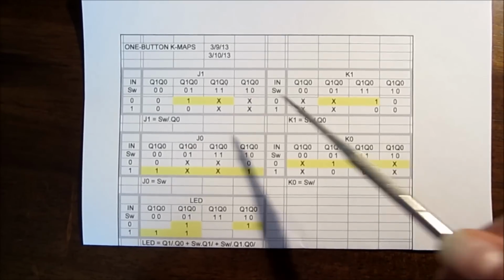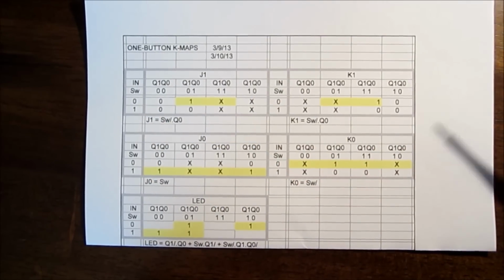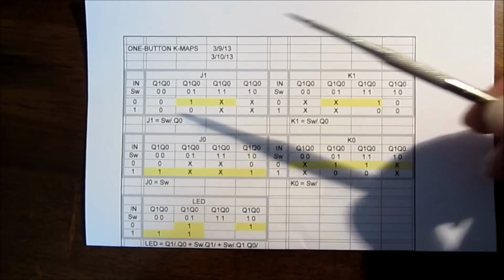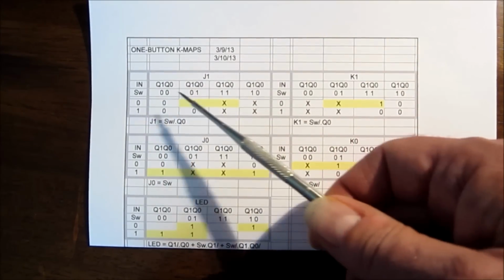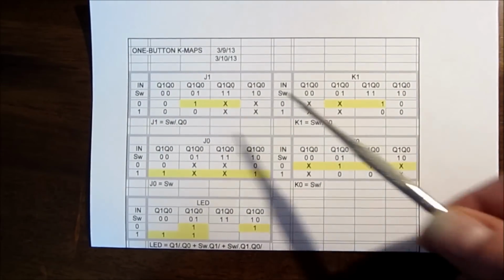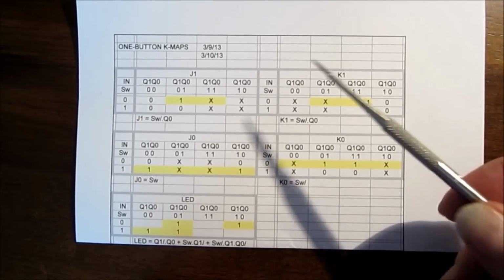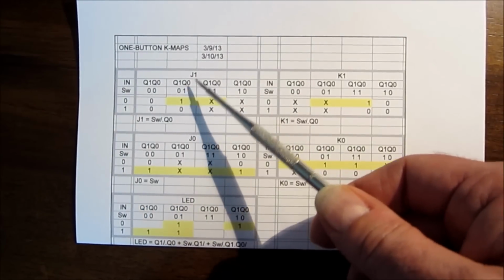But you have to remember to arrange your states in a gray code so that there's only one bit changing between these columns. So here we have state 0, 1, 2, and 3. Excuse me, 0, 1, 3, and 2. And the same here, 0, 1, 3, 2. And this is for the J flip-flop.